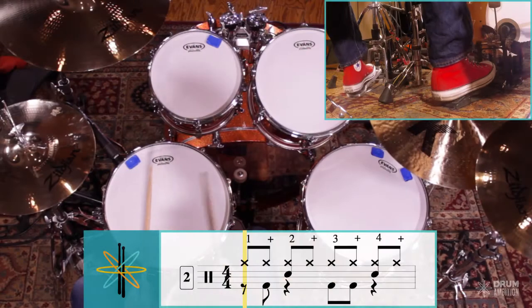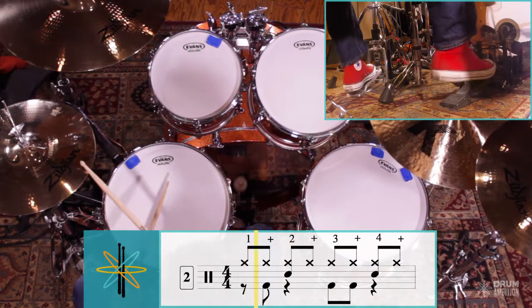And as I mentioned before, we're going to play each one a little faster as well. So this is just for fun and just so you can hear how it's going to sound eventually. 1, 2, 3, 4.